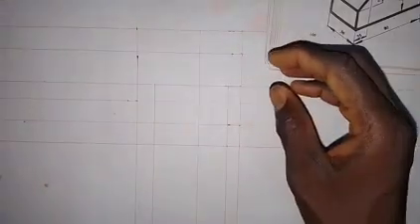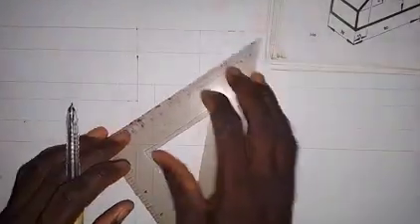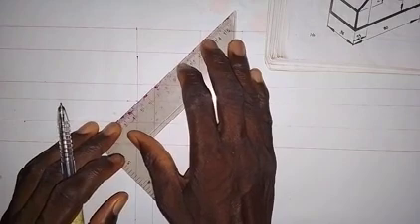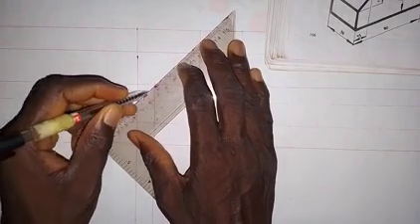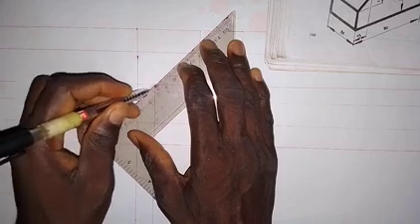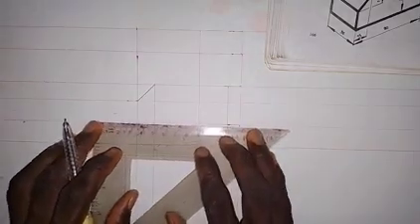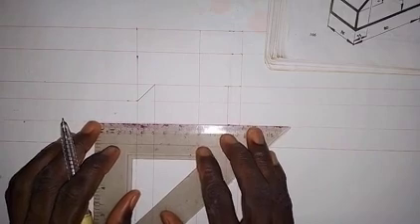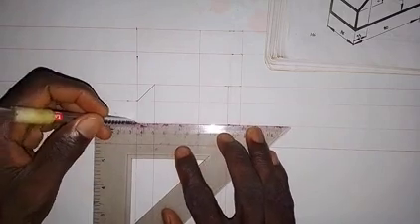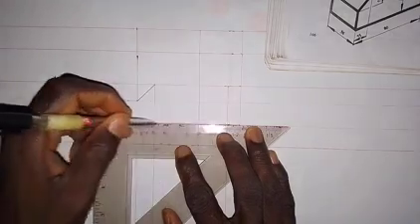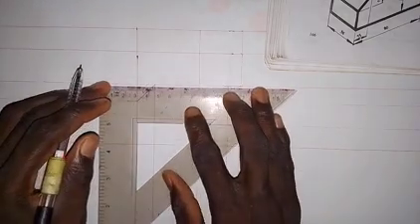Alright, so all I need to do now is to join these points together. Okay, so I'll join this together now. Then I'm going to draw a line from here to here, to bring out that shape.